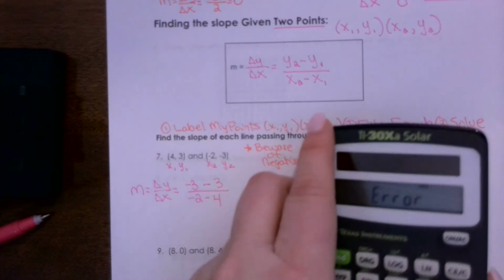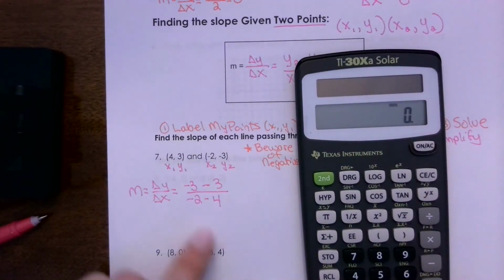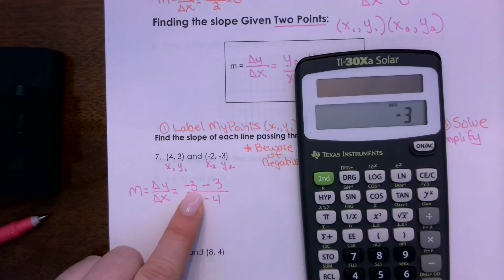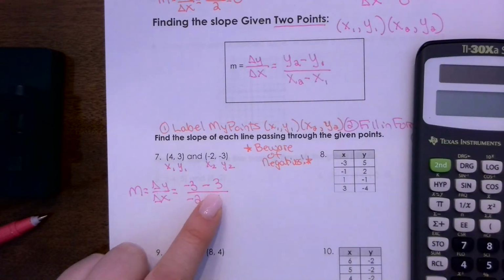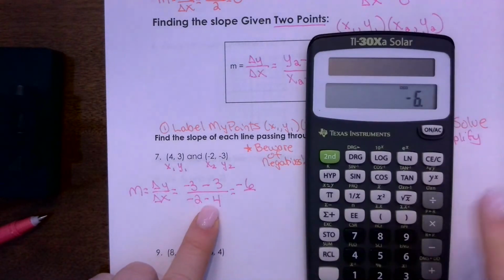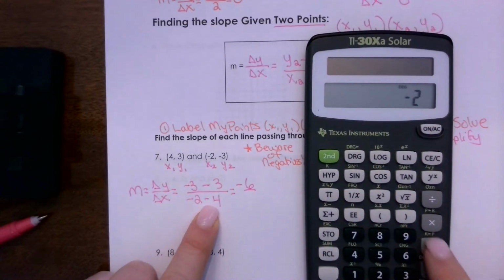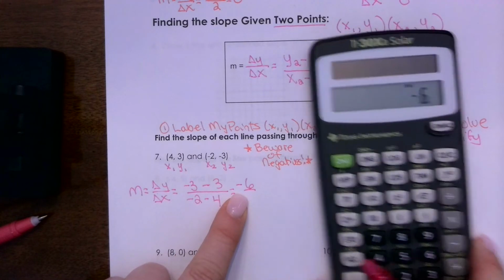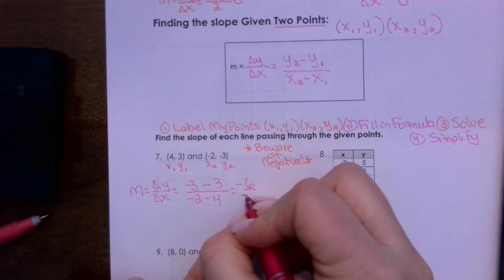Let's put this in the calculator. I have 3, and it's a negative number, minus 3. That equals negative 6. You can also put this into Desmos. So negative 6 is my numerator, and I have negative 2 minus 4. Negative 6 is my denominator.